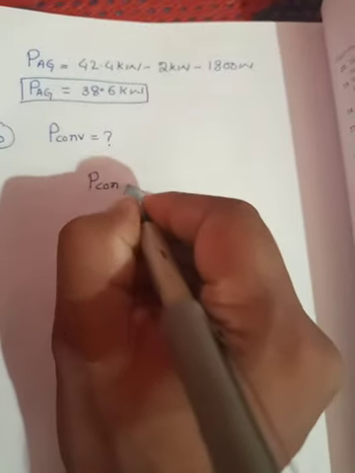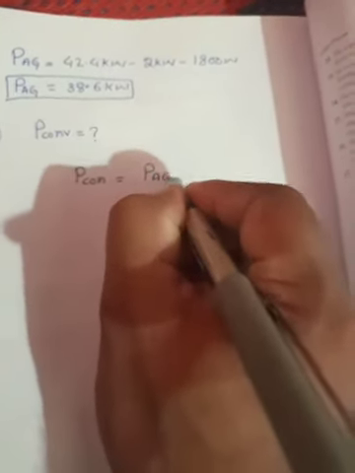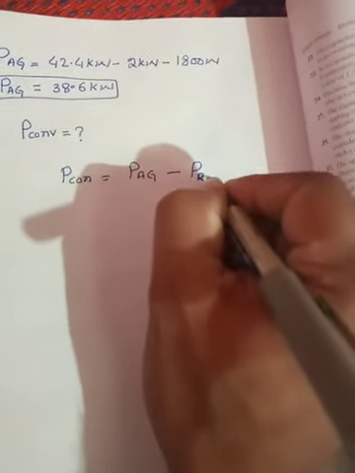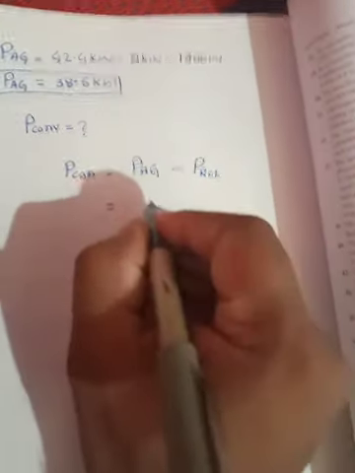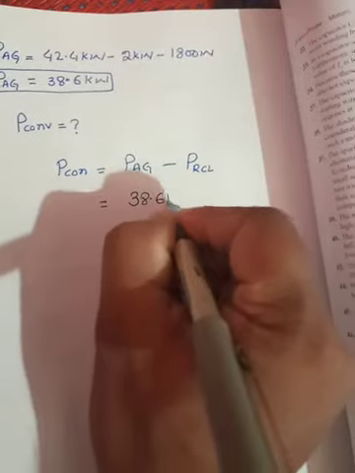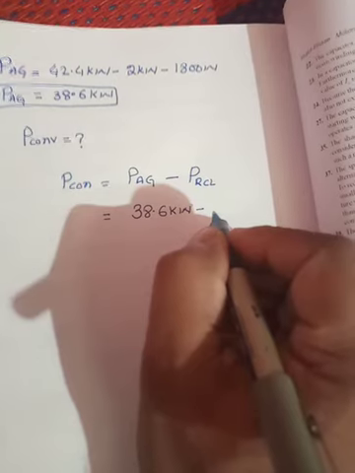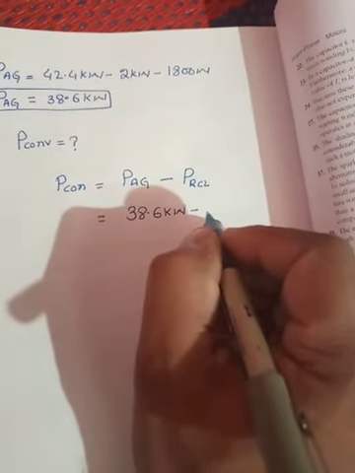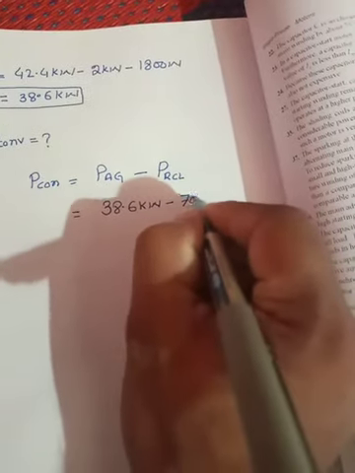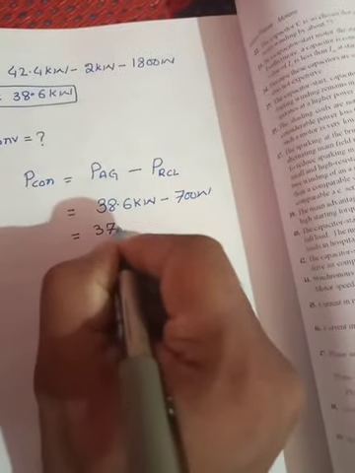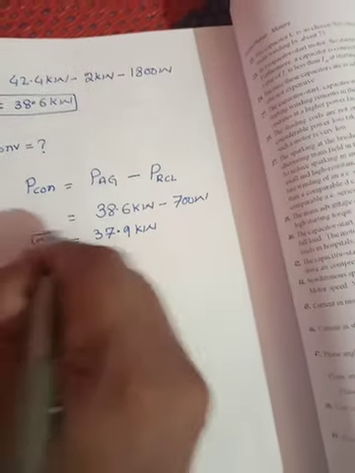So the power converted is the air gap power minus the rotor copper loss. We have calculated the air gap power as 38.6 kilowatt, minus the power dissipated as rotor copper loss, which is given as 700 watt. Calculating this, we get 37.9 kilowatt. This is the power converted.